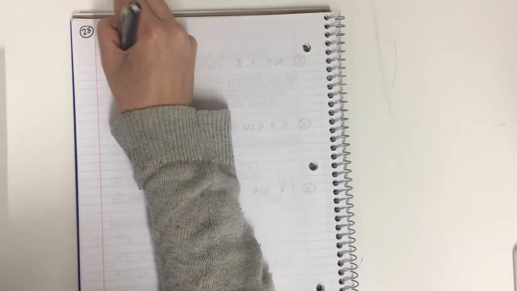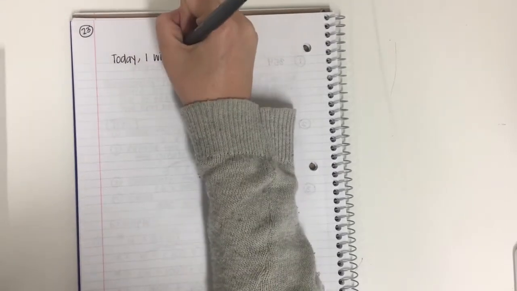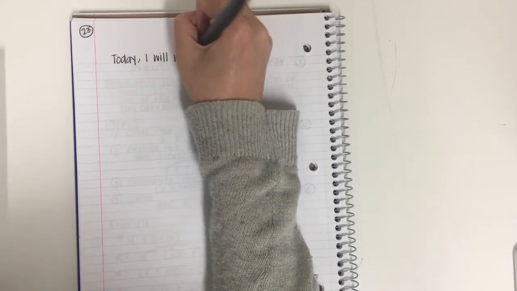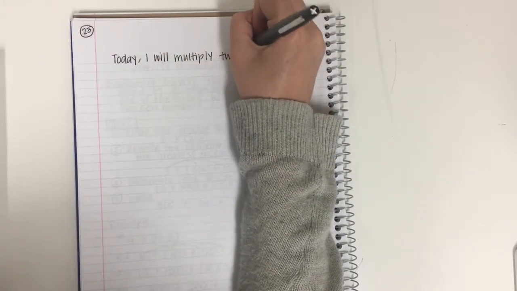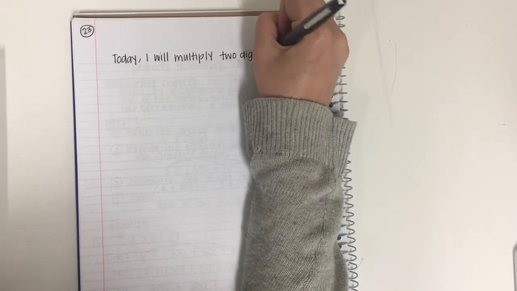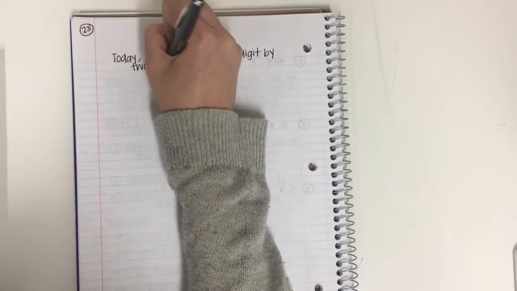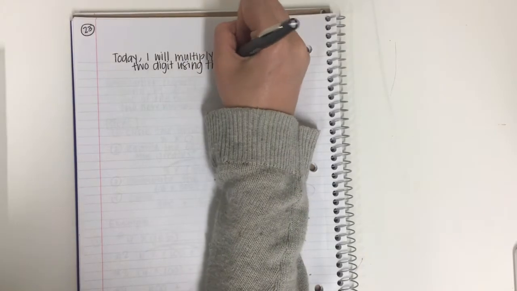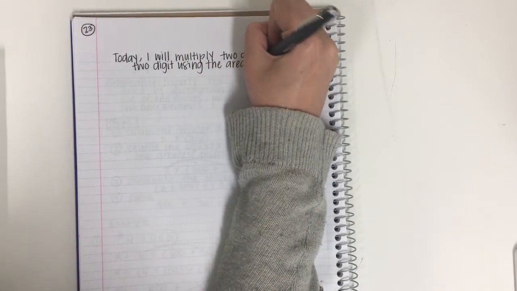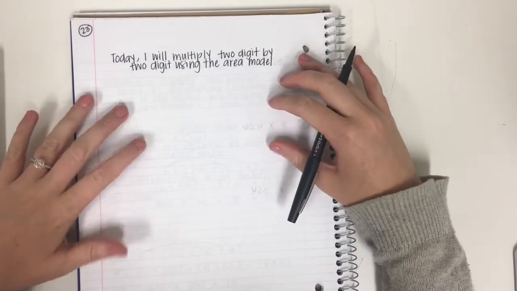Okay, so let's write our objective at the top. So we have today: I will multiply 2-digit by 2-digit using the area model. So if you're comfortable with the area model, this is really not very different.